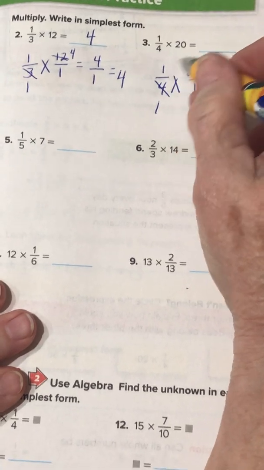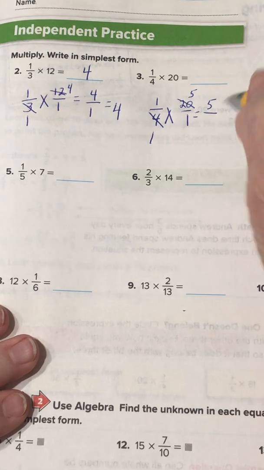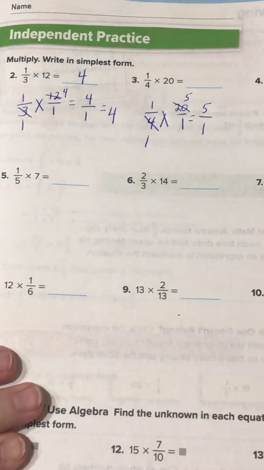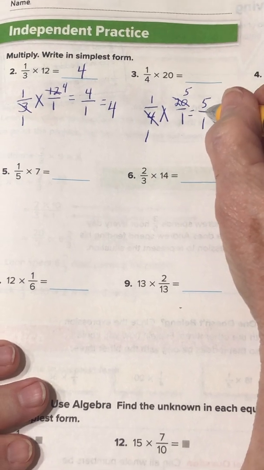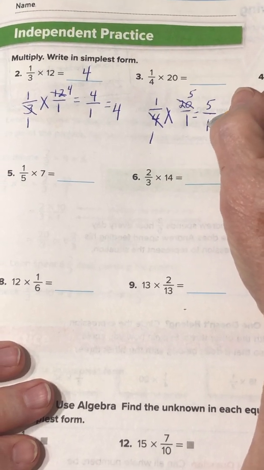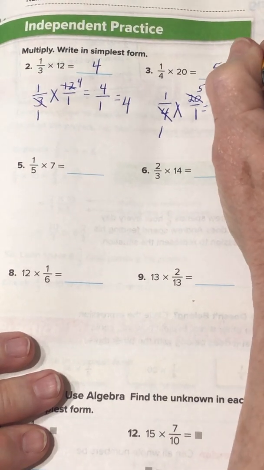Let's multiply. 1 times 5 is 5, and 1 times 1 is 1. And again, we can change this improper fraction to a whole number by dividing. 5 divided by 1 is 5, so our answer is 5.